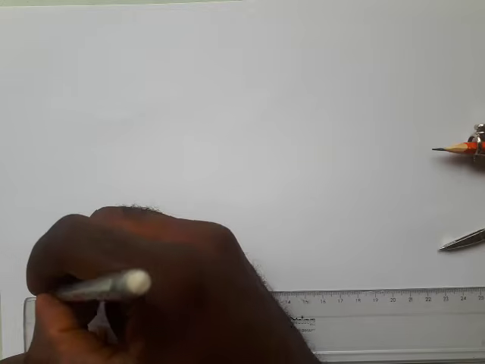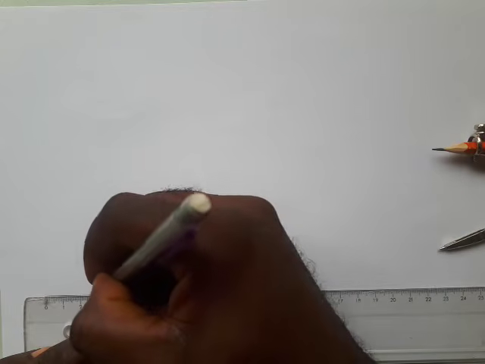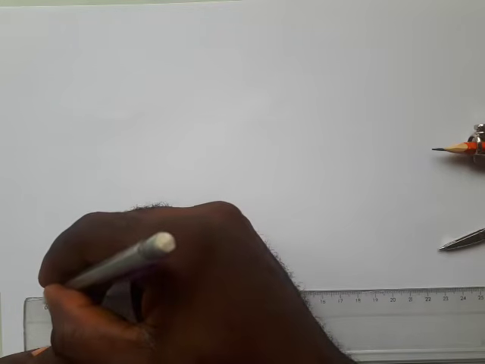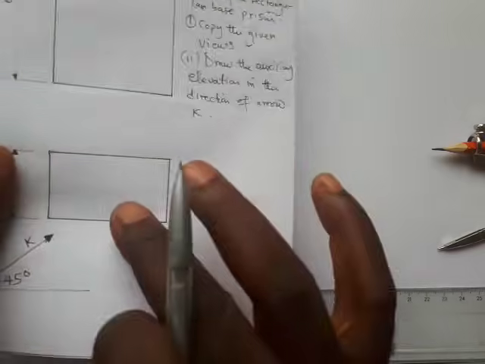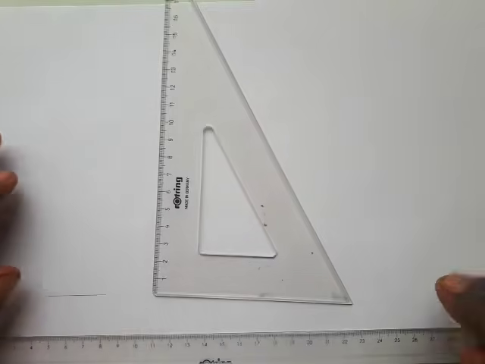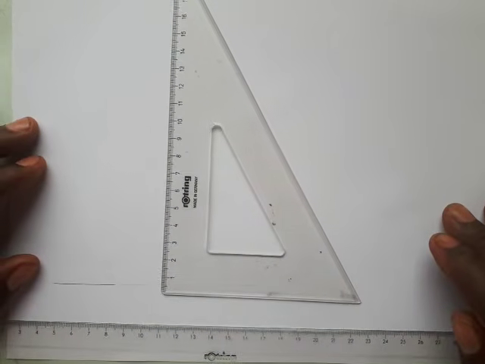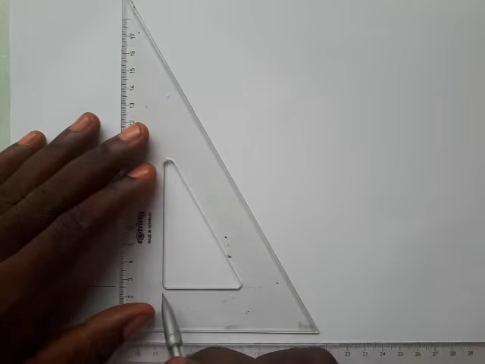I'm going to draw it as a thick line. I'm starting with the plan. Alright, so I'm going to draw perpendiculars to these points. So move this upward a little bit, and align your set square with the horizontal line here.